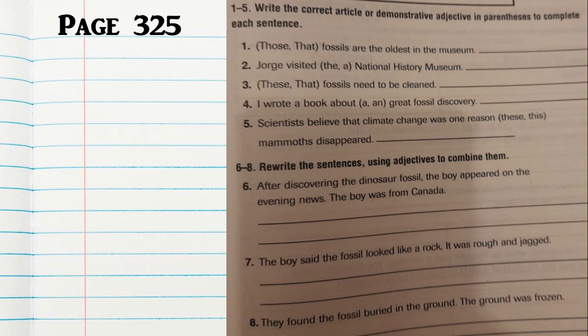You need to read the noun that will be used with the article or demonstrative in order to select the correct one. George visited blank National History Museum. Now, if we say National History Museum, is specific. So which is the article we use for specific? The. These that fossils need to be clean. Remember, look if it's singular or plural.